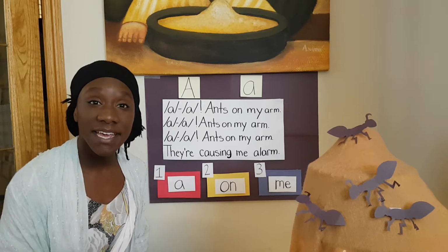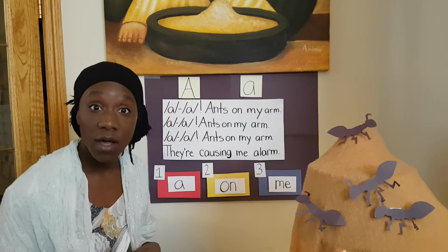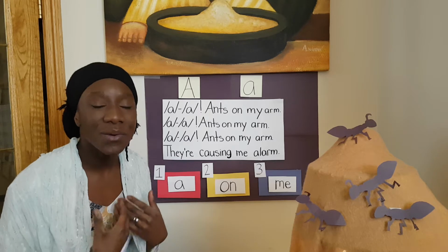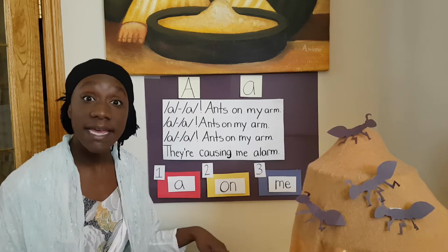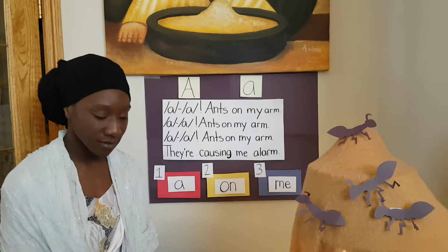Let's begin by playing a game of sight word review. I'm going to show you some words that we talked about in the last session, and when I show you those words, you have to read them out loud. Can you do it? All right. Let's begin.